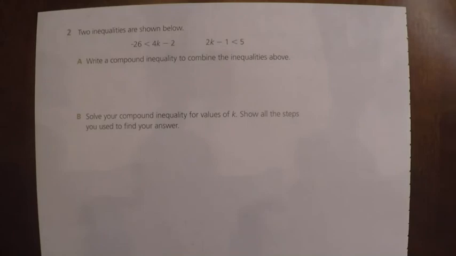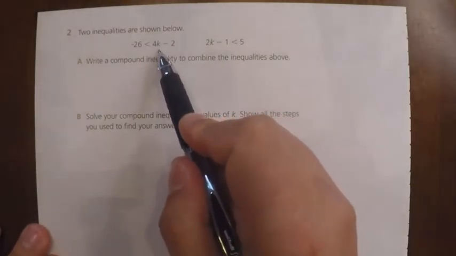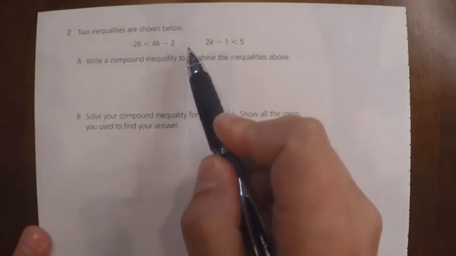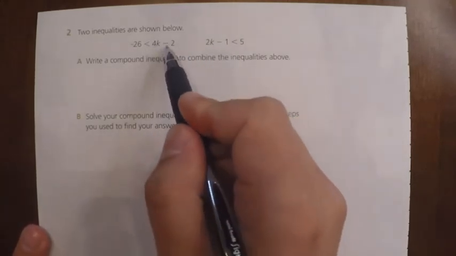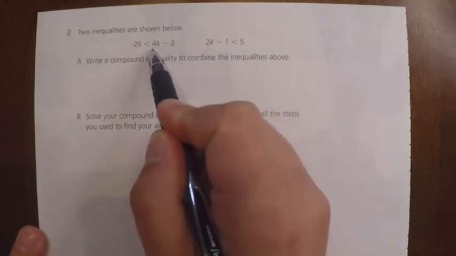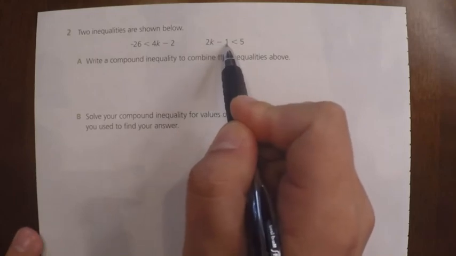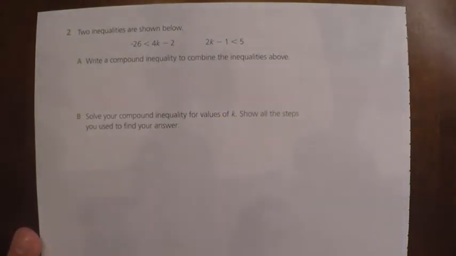So in order to write a compound inequality, we need to have something similar that we can combine together here. So when I look at this 4k minus 2, it's similar to this 2k minus 1 because it is a multiple. It's like if we took this 2k minus 1 and multiplied by 2, we would get 4k minus 2.